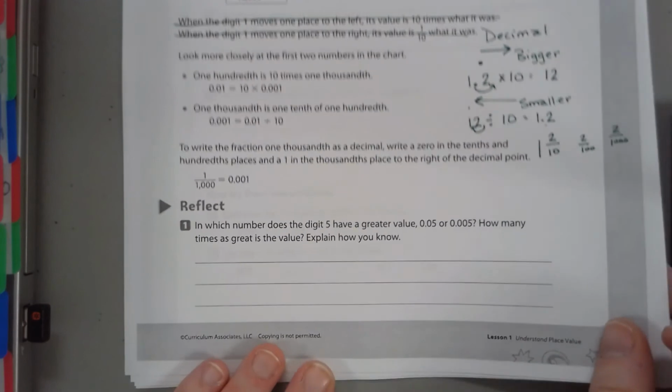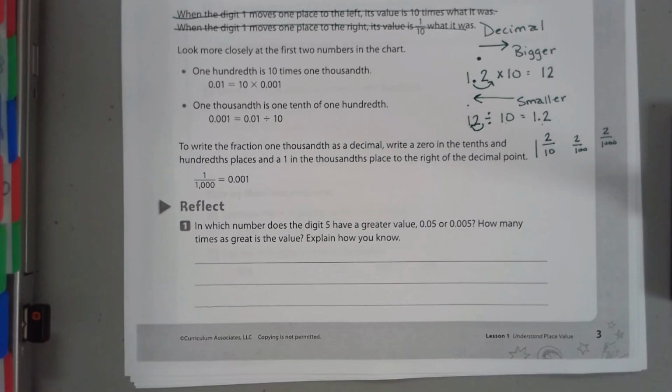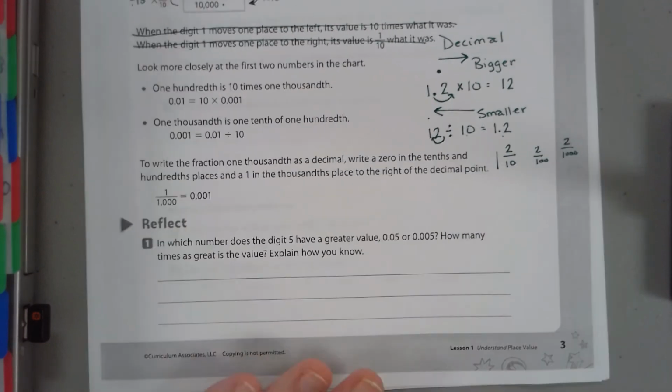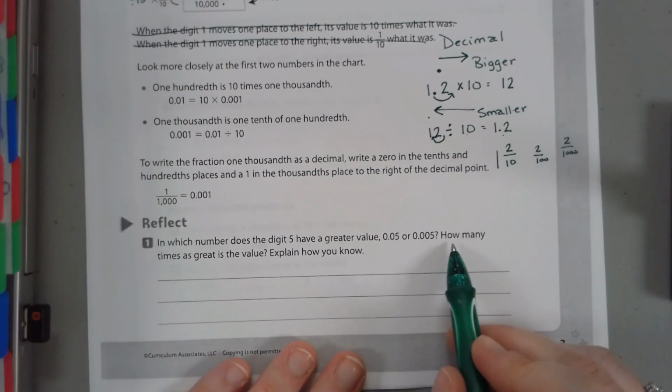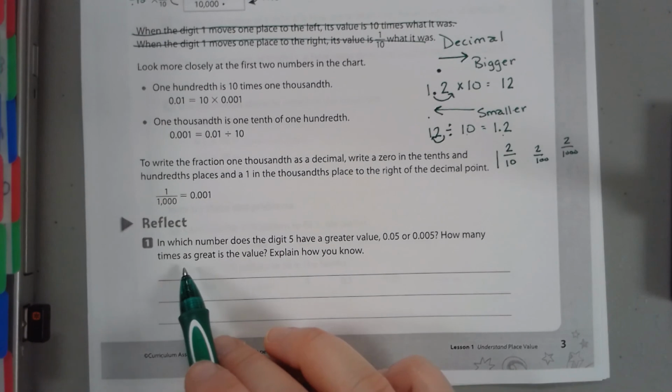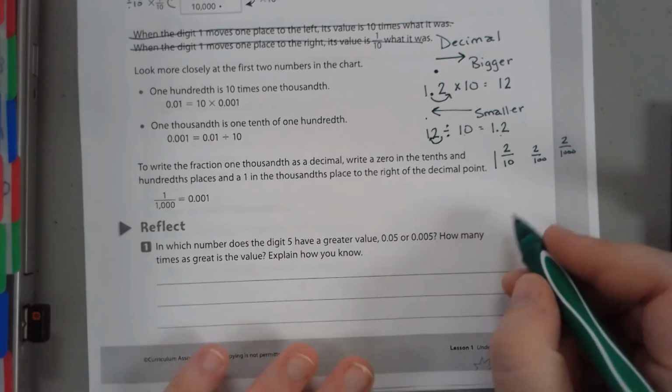Okay, let's look at number 1 right here. In which number does the digit 5 have the greater value? I have 500ths or 5,000ths. That's the first question. The second question, how many times as great is the value?